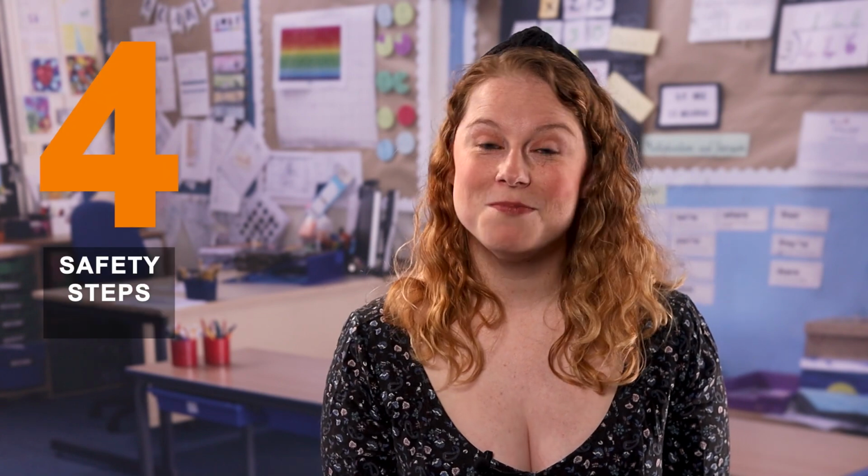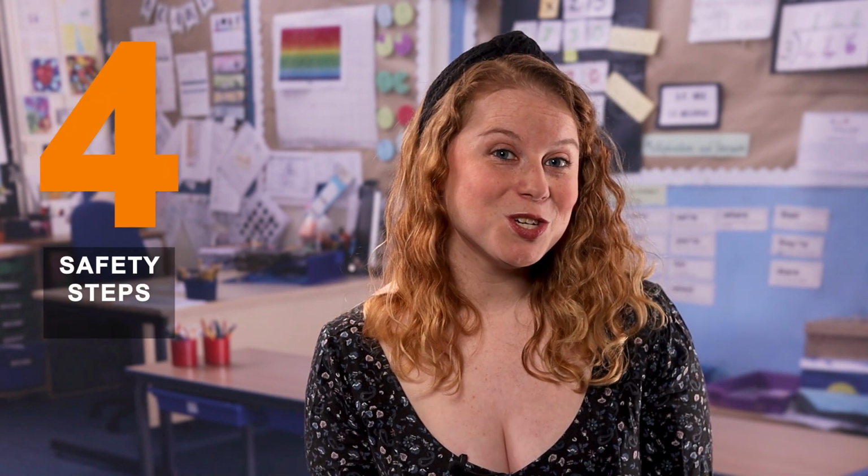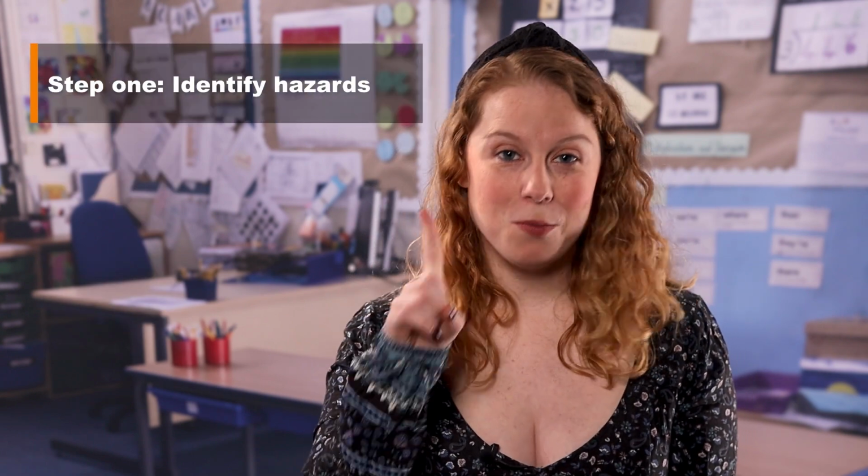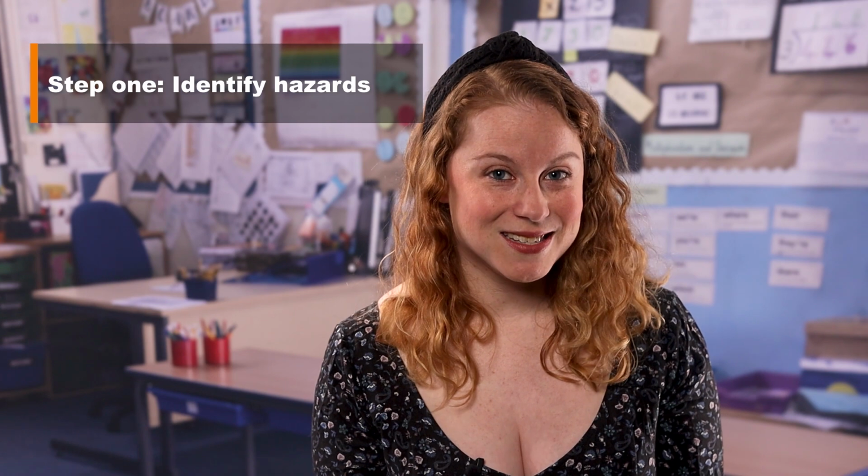When it comes to health and safety in a residential setting, there are 4 steps that can be used to make sure that everyone, service users and staff members alike, are kept safe. Step 1, identifying hazards. A hazard is anything that could cause harm or injury to anybody in a residential setting. So let's take a look at what hazards could be found in a residential setting that may become a health or safety concern for either the service users or support staff.